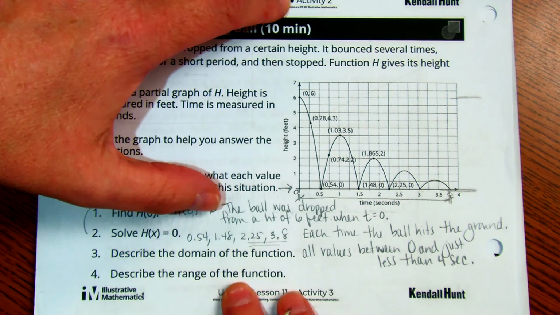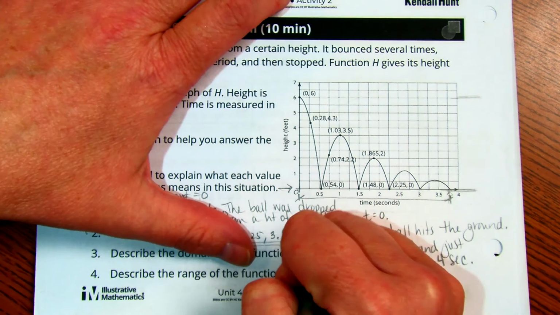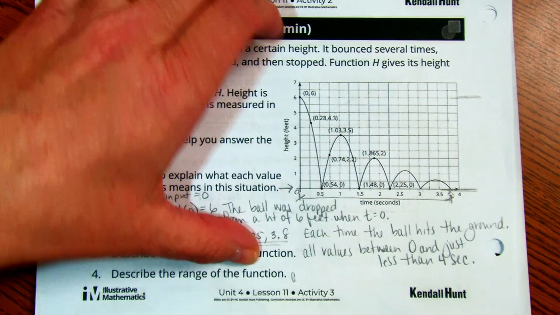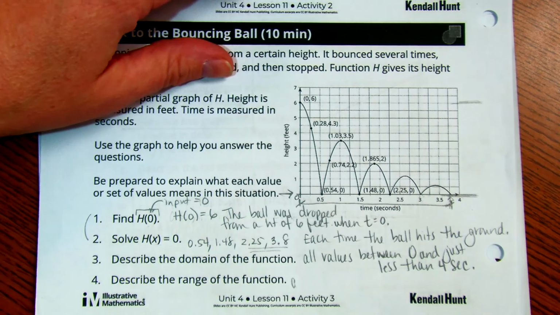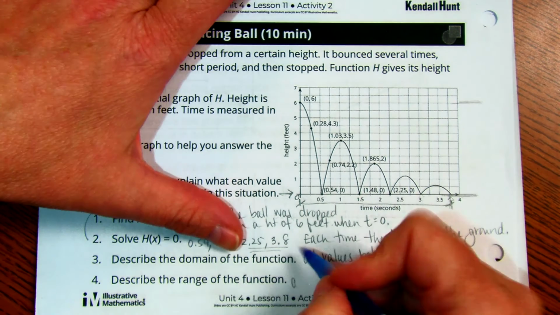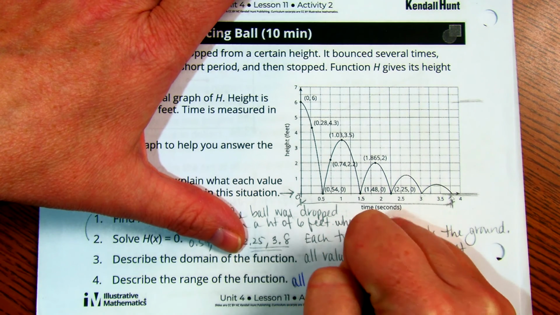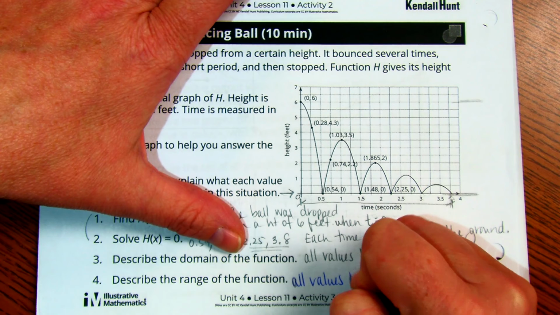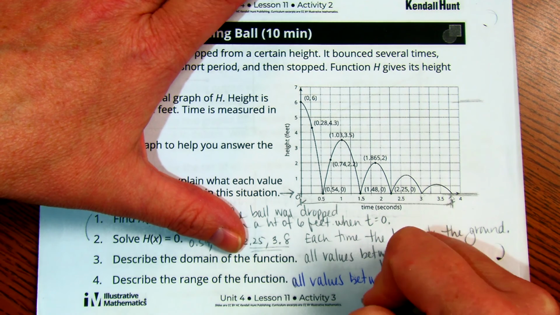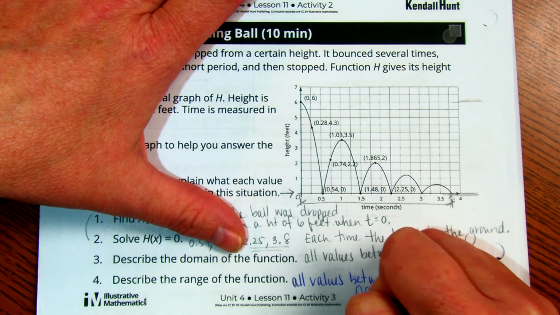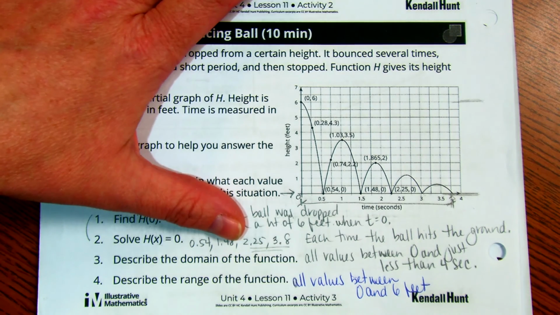So our range in this case, because we're talking about height, can be all values between 0 and 6 feet.